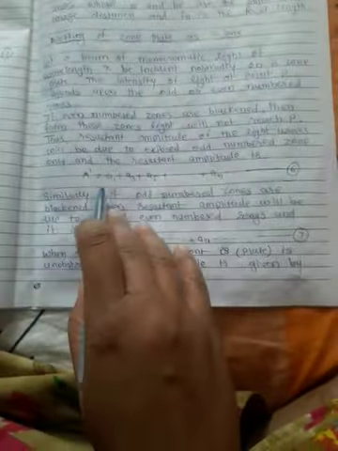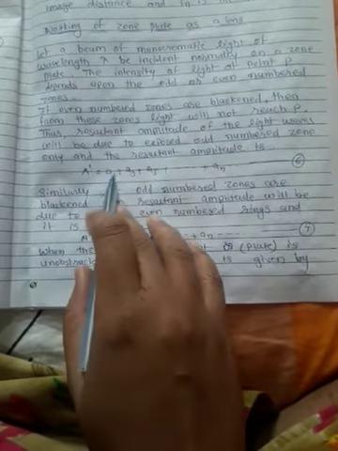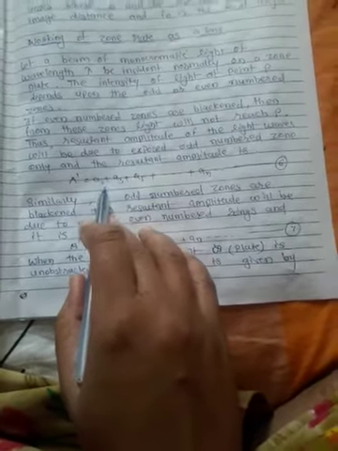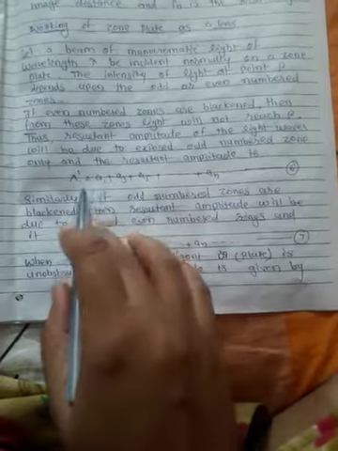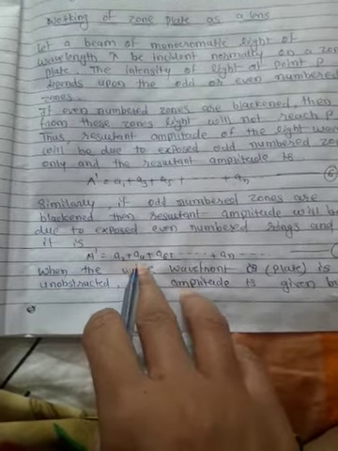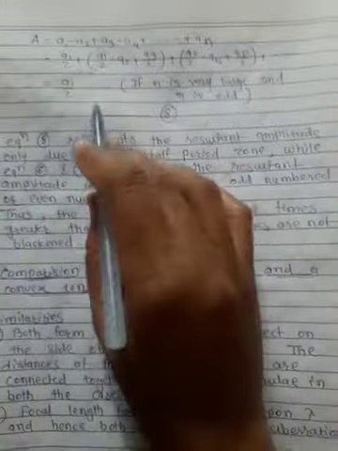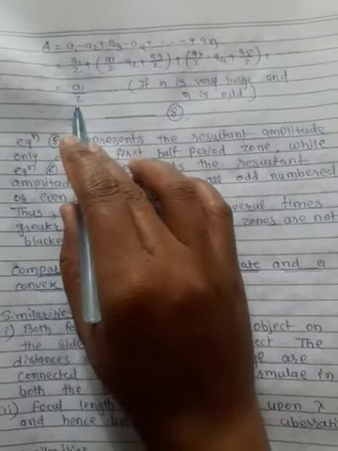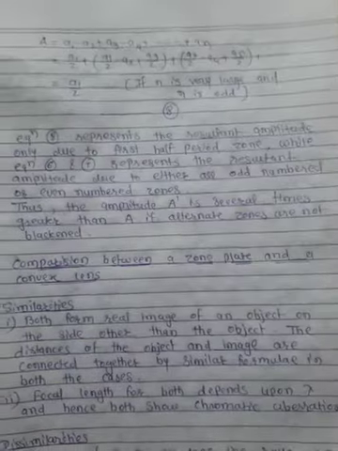Here, in the 6th and the 7th equations, the resultant amplitude is only due to the odd number of zones, and here the amplitude is only due to the even number of zones. But if we do not block the alternate zones, then the amplitude is only due to the first half period zone.